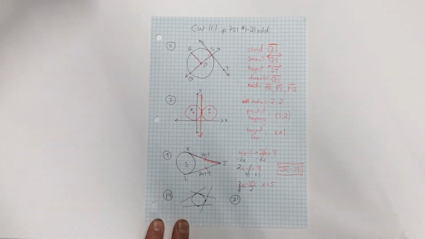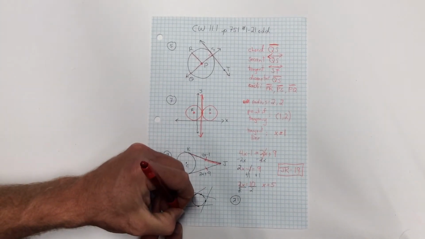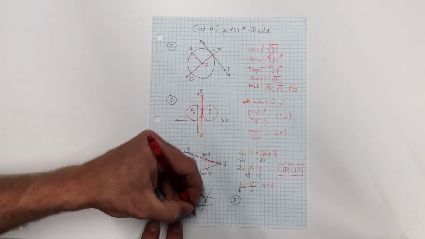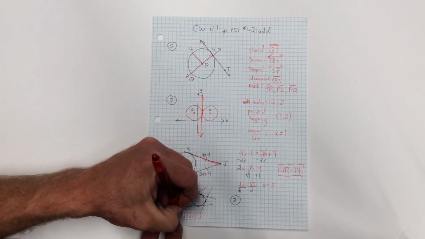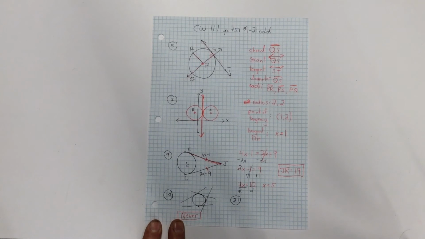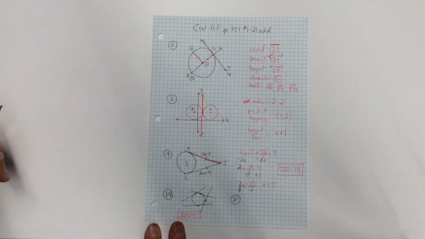So this would have to be never. A tangent line can never hit a circle in more than 1 spot. So it cannot hit it in two points like the question asks. Never. It breaks its definition.